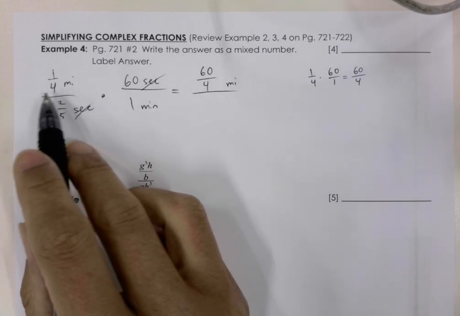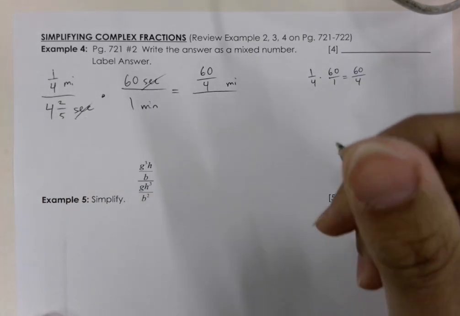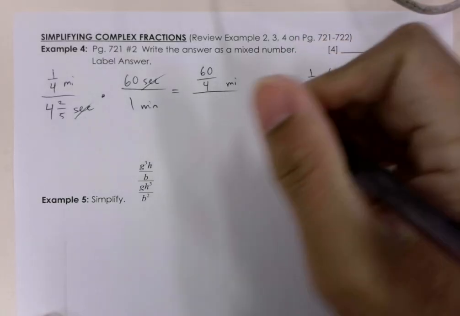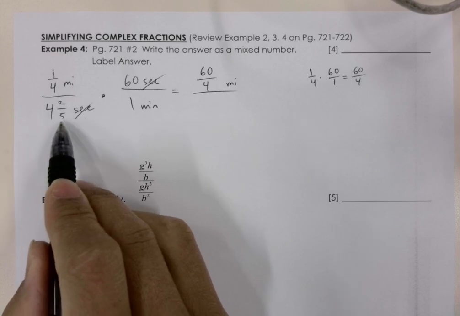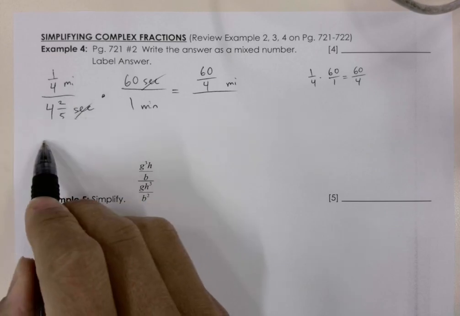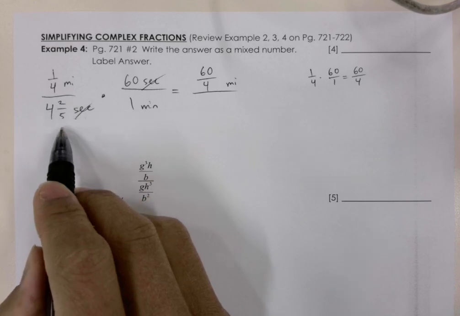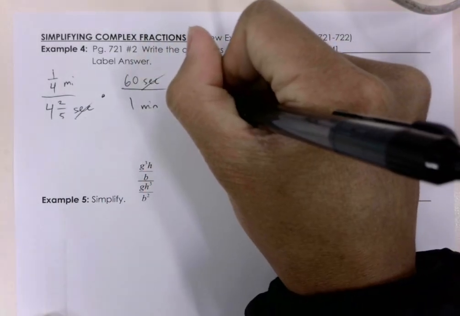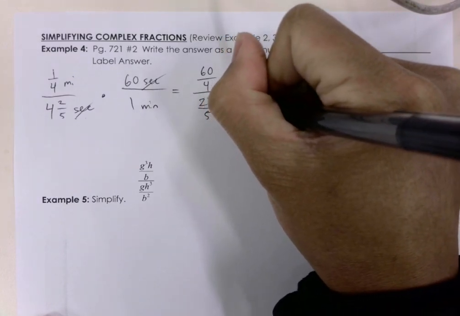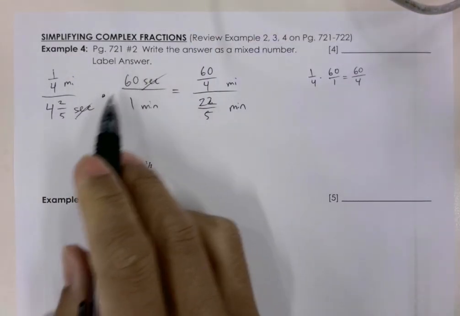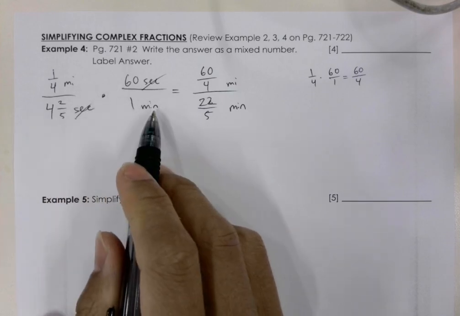But I want to go ahead and convert this from a mixed number into a fraction. So how do we do that? We'll take the 4, times it by the denominator, that's going to be 20, and add it to the numerator. So it's going to be 22 over 5. So let's do 22 over 5 minutes, because remember, our seconds have canceled out, so now it's miles over minutes.